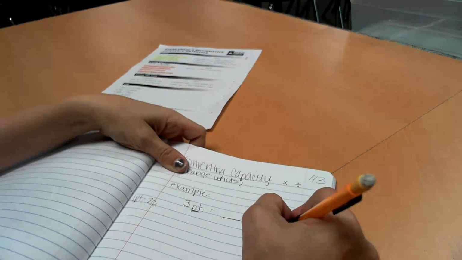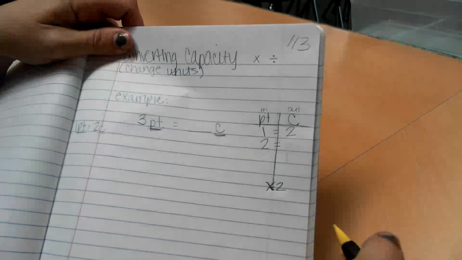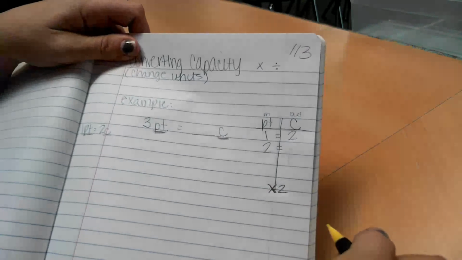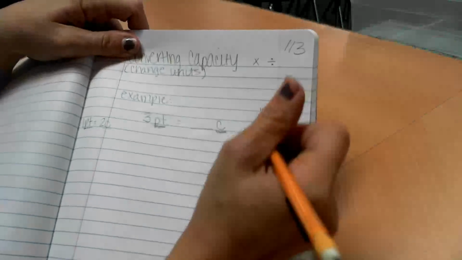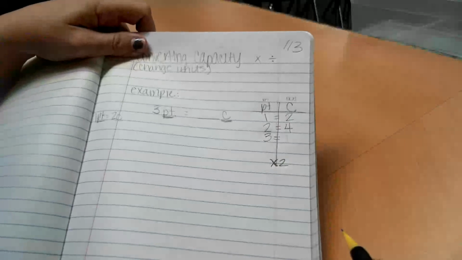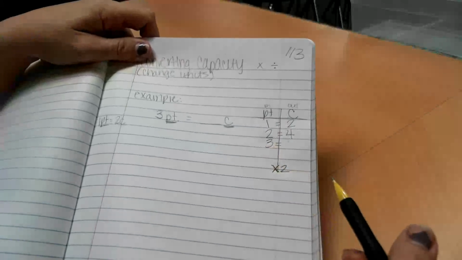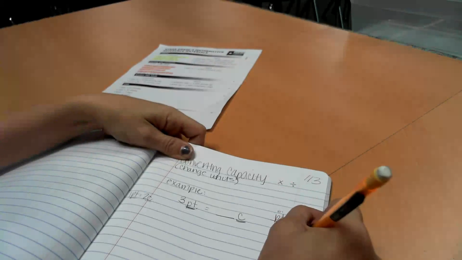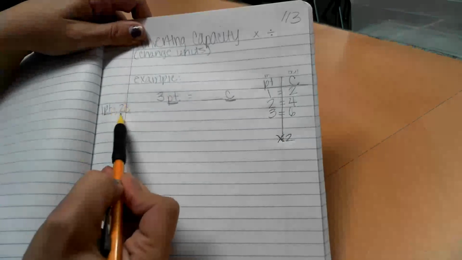So I can check if I have 2 pints, how many cups would that be? 4 cups. So then if I have 3 pints, how many cups would that be? 3 times 2 is 6. And the reason I multiplied by 2 is because here's my 2 right here. So 3 pints equals 6 cups.